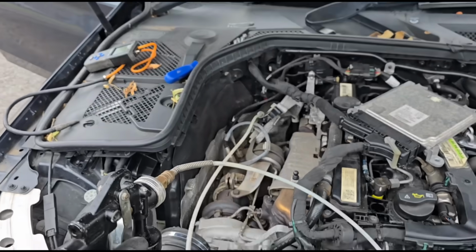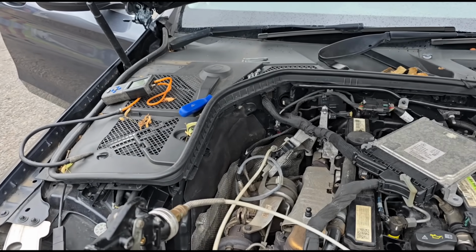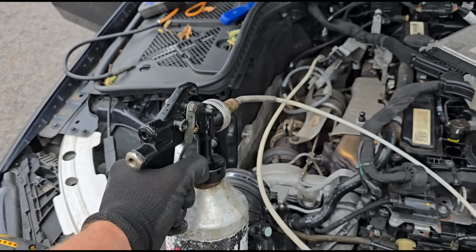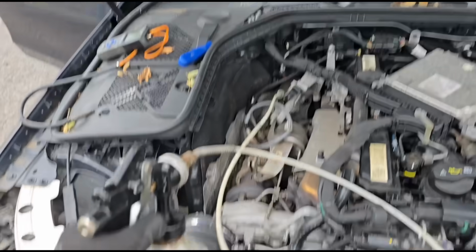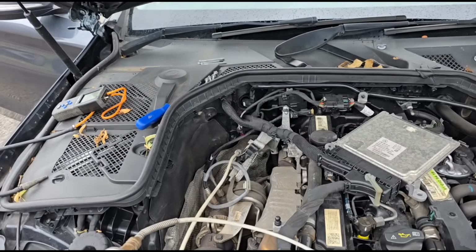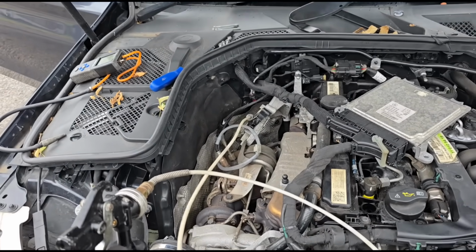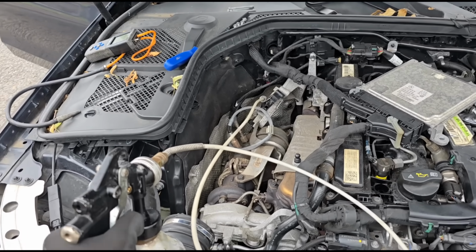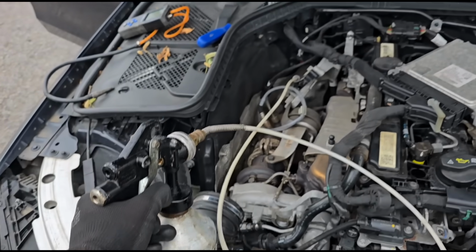Okay, our DPF gun is connected up. This is from Launch UK again. We're just going to spray that fluid in there. It's connected up at 120 psi, this gun, so it gets the fluid and makes it into foam basically. Spray it down into the DPF there. Just going to hold the trigger on until all the fluid's gone.